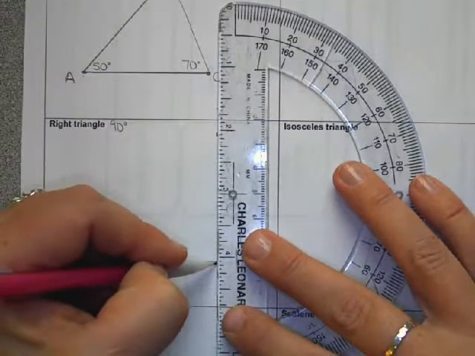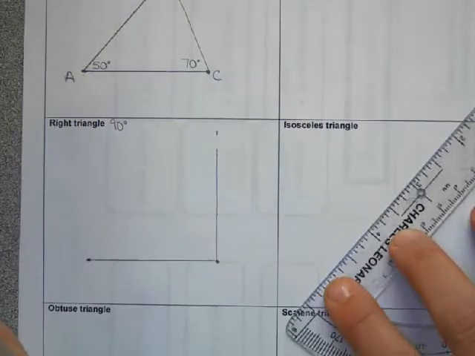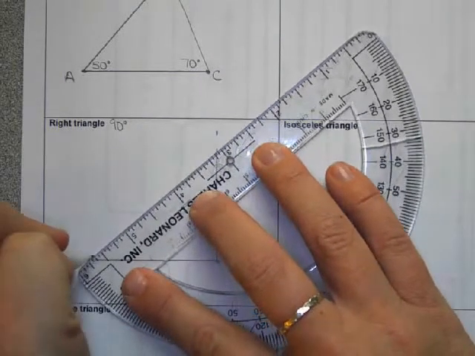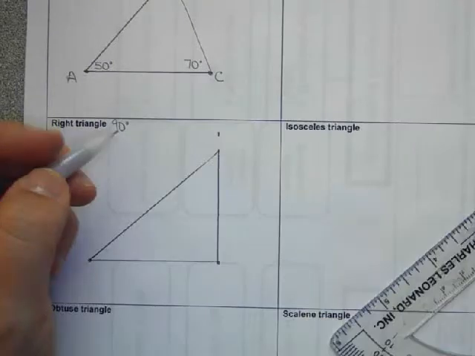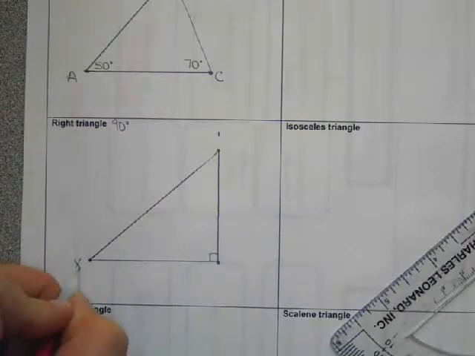Maybe I don't want to go all the way up to that mark. Maybe I want a smaller triangle. And then I just simply connect these two sides to create my third side. And I have a right triangle. So maybe let's call this X, Y, Z.